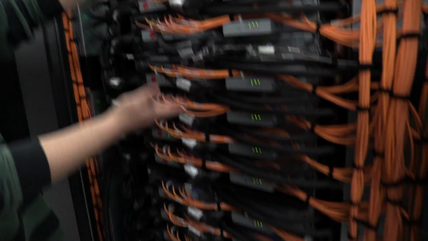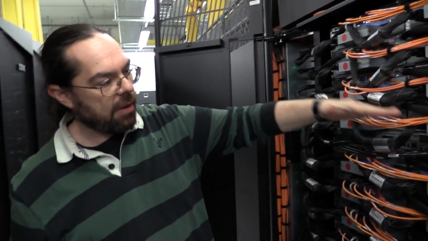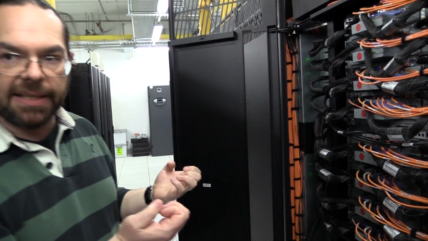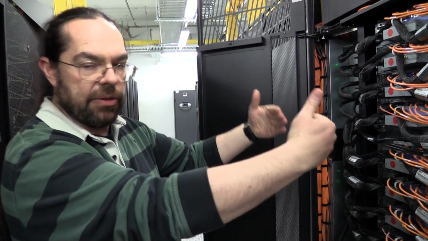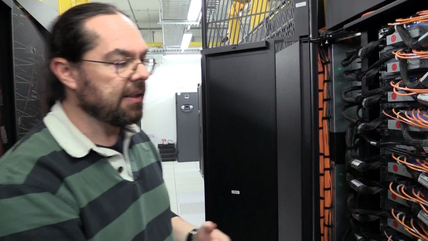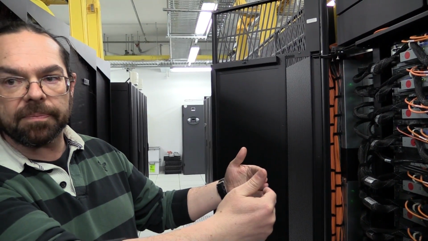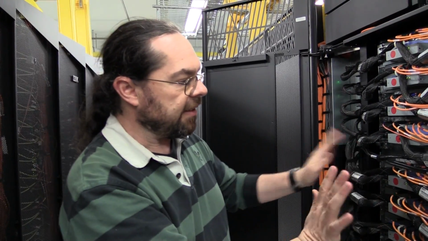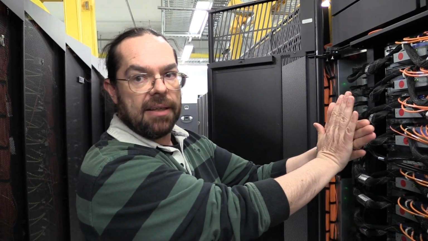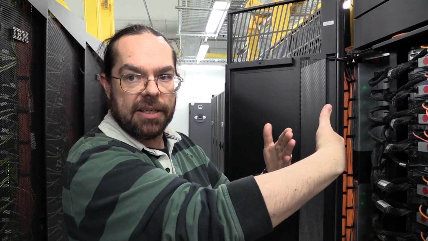And what you have here are cards that go in. If we could pull one of these out, you would see 32 compute cards on each one. Each compute card's got 16 cores and 16 gigabytes of memory. And each of these plugs into a mid-plane, and then you've got a symmetrical setup on the other side.